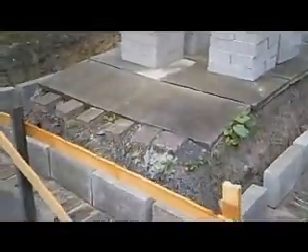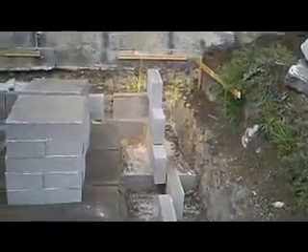Anyway, what I've done is I've laid out some blocks, because I've bought a pack of blocks. I've put 2 corners up, so I don't know if you can just see. Hang on. So I've put 2 corners up. So this one and this one.